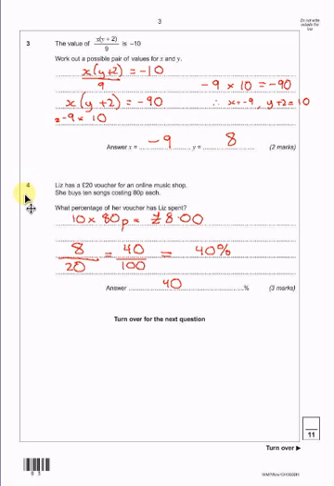Question 4. If you go through these questions logically, yes, you've got words, and we don't necessarily like words in maths. We just want to go ahead and work with the numbers, play with the numbers. But what we're going to do here is pick out everything that you need. So 10 songs at ATP, which means 10 times ATP, she spent £8.